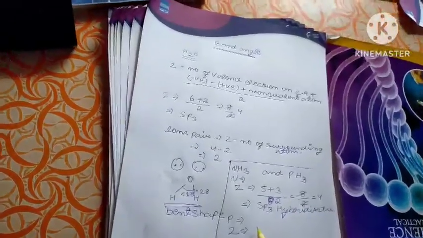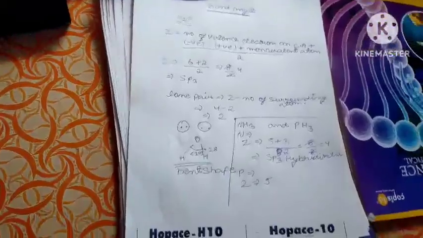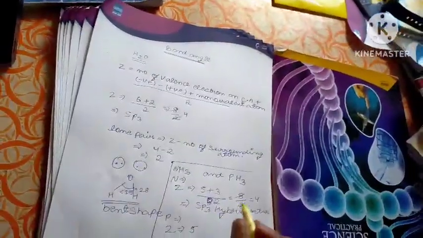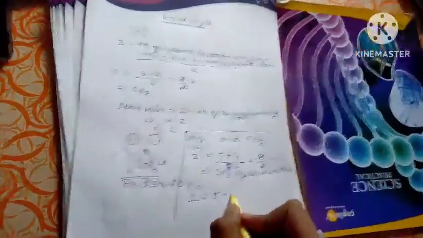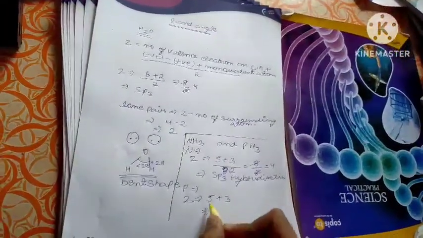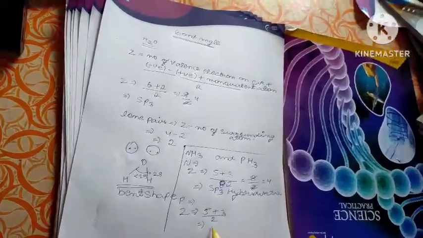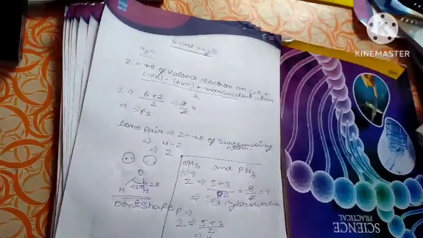So we will write here 5, which is the valence electron of central atom. And the number of monovalent atoms which are attached, that is hydrogen, so we will write here plus 3, equals 4. That means sp3.